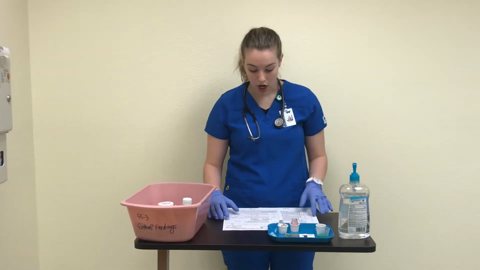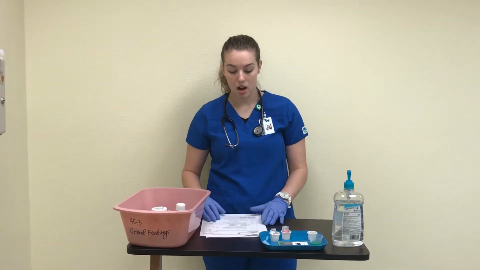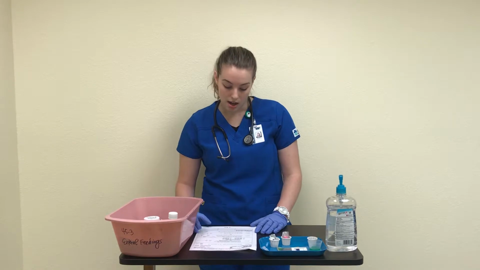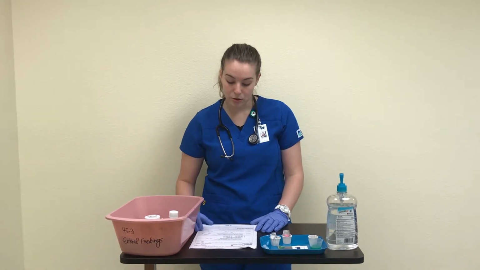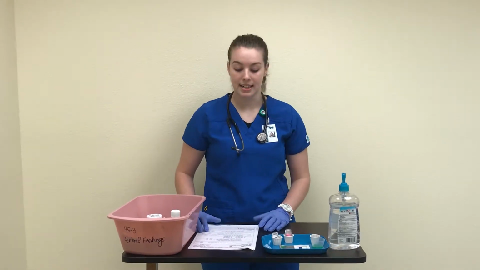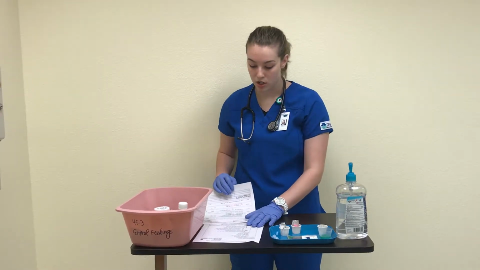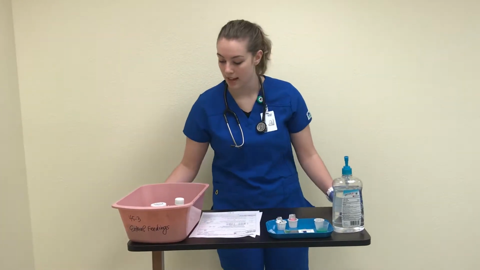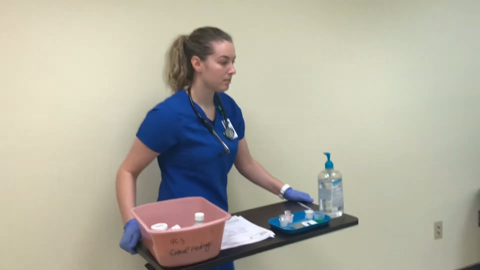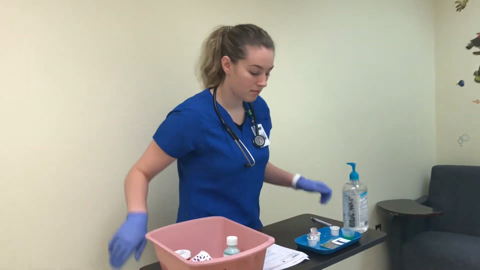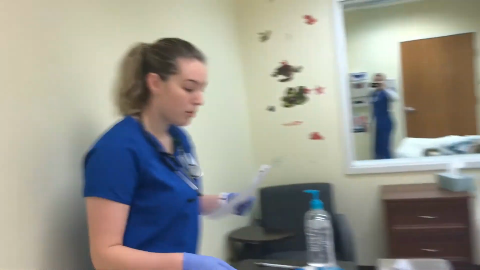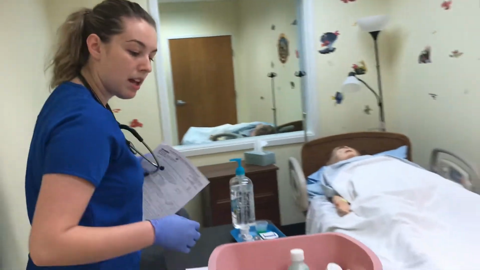And then the Lanoxin is a heart medication for heart failure. And then the paroxetine hydrochloride is an antidepressant or anti-anxiety medicine. And I know that all of these are ordered, so they are correct. And now we can move into my patient's room. And I can take my MAR with me, my pen.